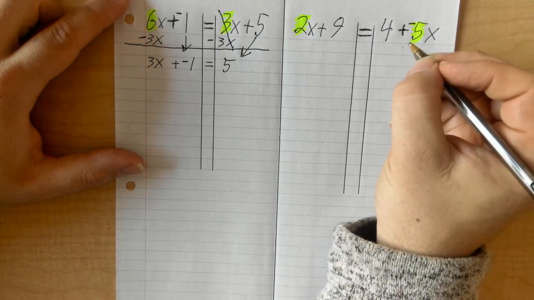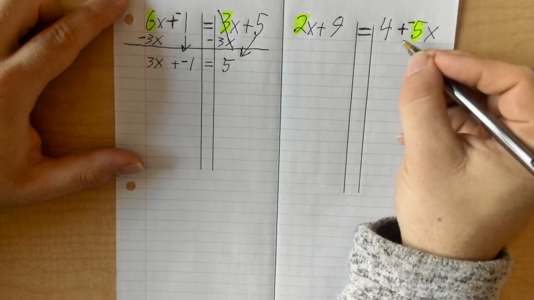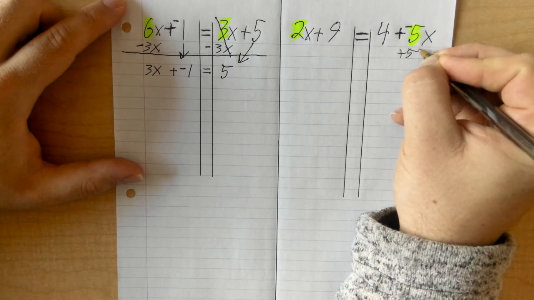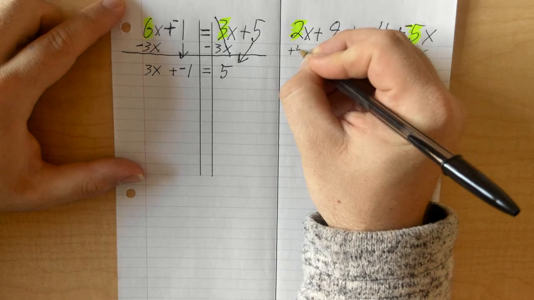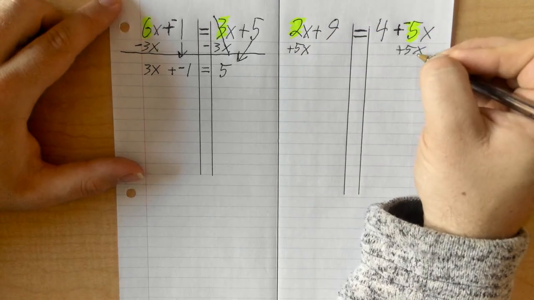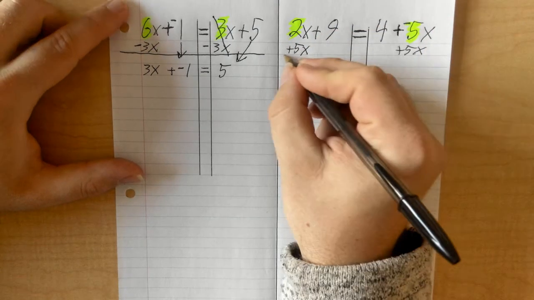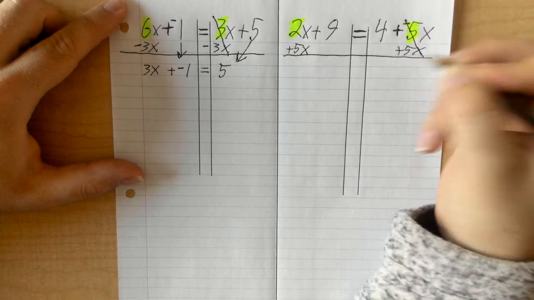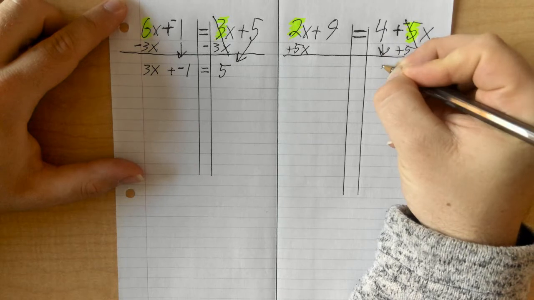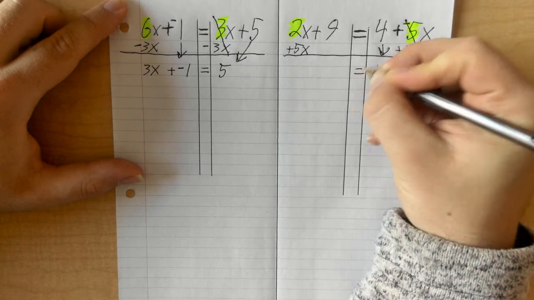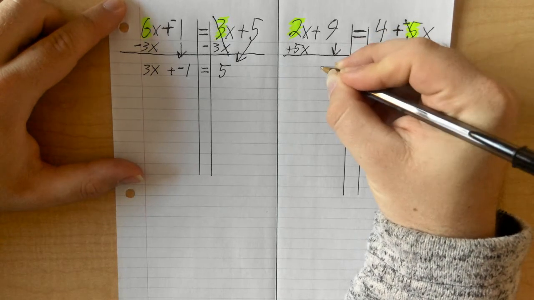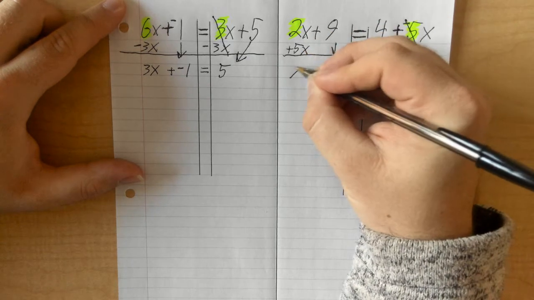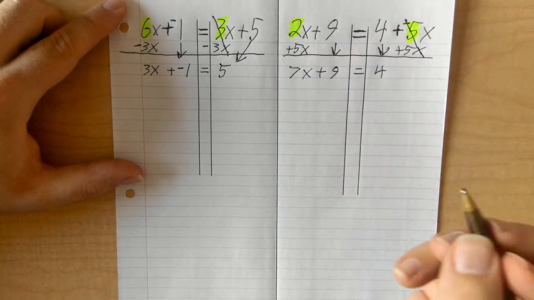All right. Now, let's do the same thing for our other problem here, where I'm going to add a 5x. Right. So I had a negative 5x, and I'm adding the opposite. So negative 5x plus 5x is just 0. I'm left with this 4 that I'm going to bring down. I'm going to bring down this plus 9 here. And I have a 2x plus a 5x. That's 7x. Right?